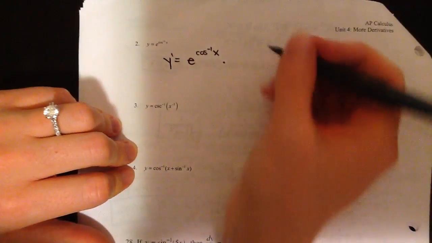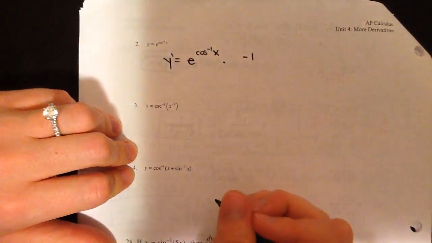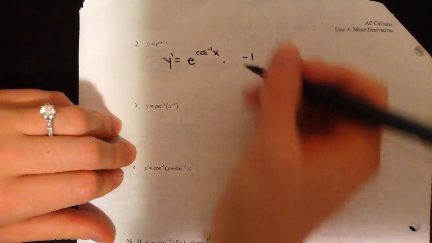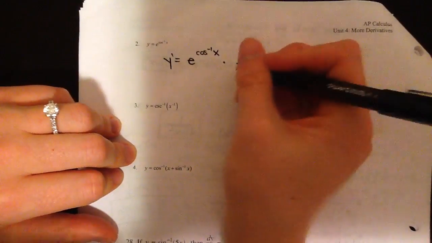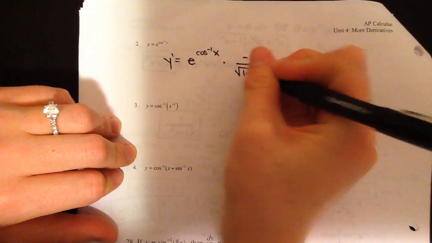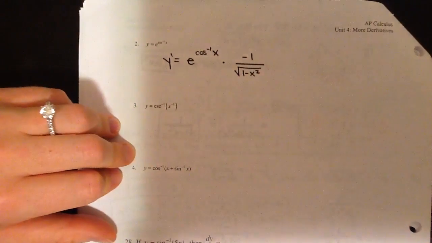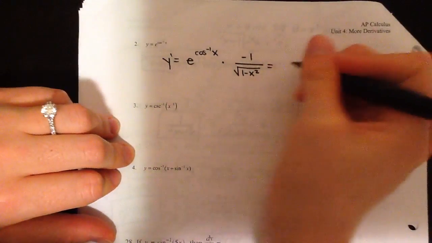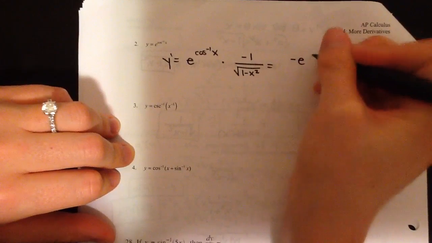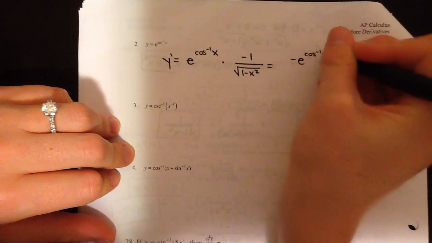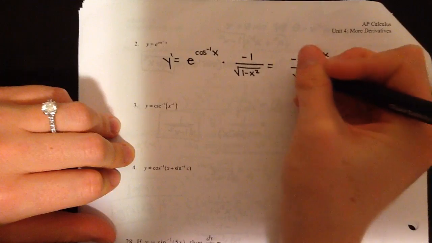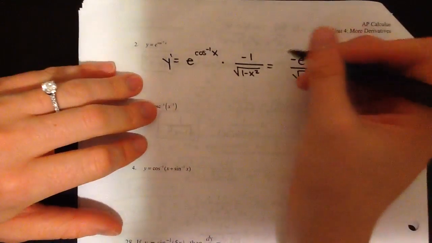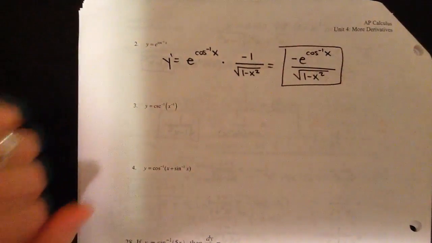The derivative of cosine inverse is -1, because I know that the co-functions are negative, and I know that sine and secant have square roots and subtraction. So just a little tip to remember. So let's just simplify up just a touch. So something like that. Okay, so that is your derivative for number 2.